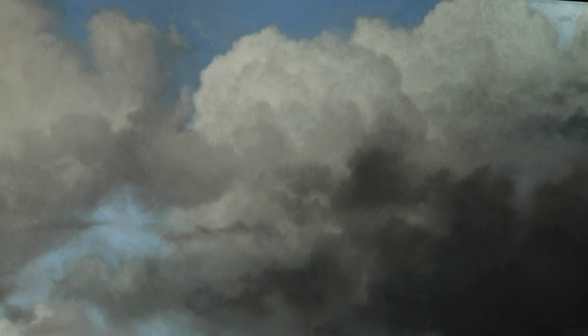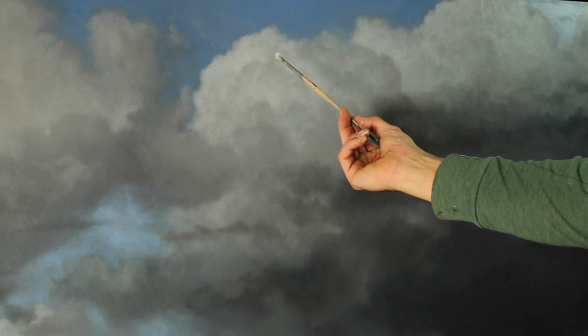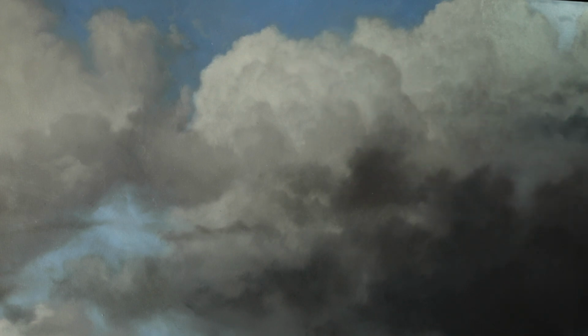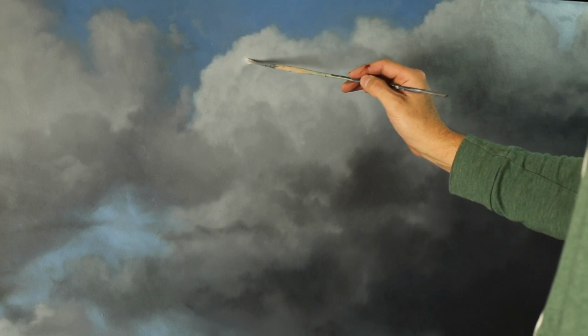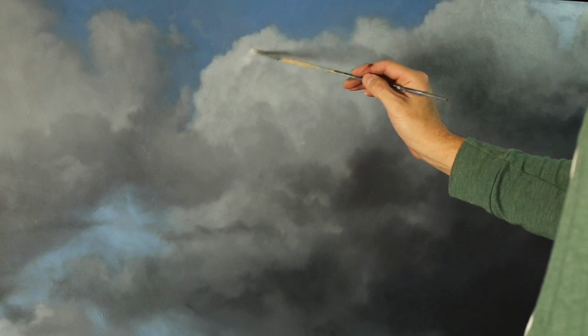So basically, what I'm going to do is show you here, barely any paint on the brush, just a little bit. That might even be a little too much. So when glazing, what we're trying to do is find an area that we want to brighten.